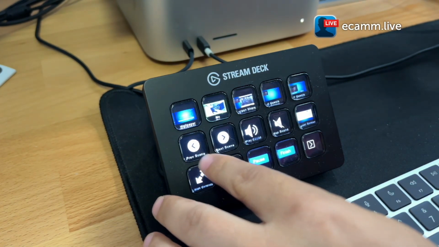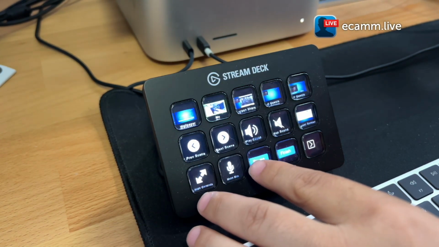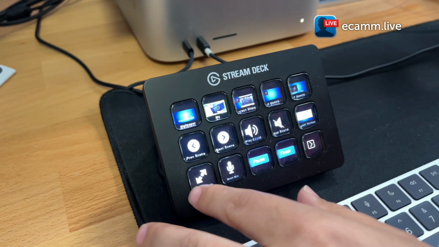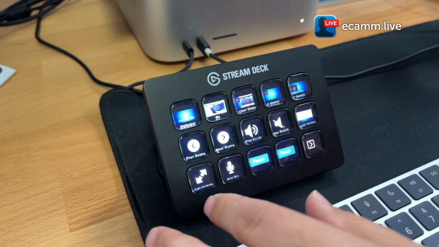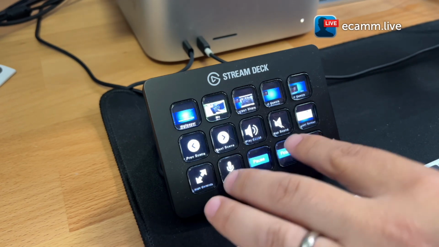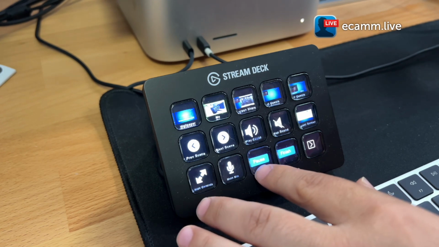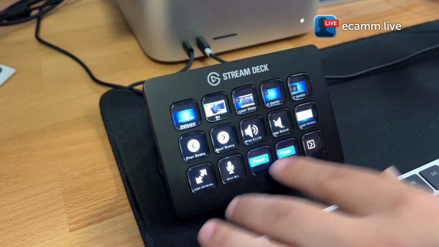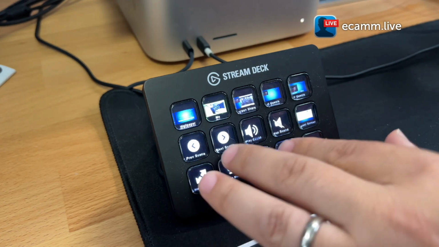Here we have just previous scene, next scene. We have a play sound, stop sound. Then we have the hide controls or show controls, mute mic, pause, recording, finish the recording. So pause is if it wasn't recording right now, that would say record. So it goes from record to pause.